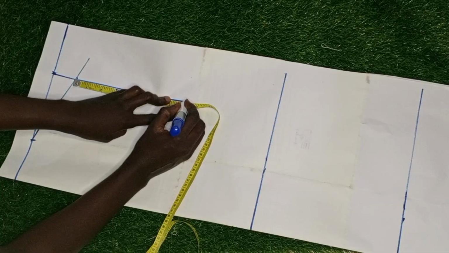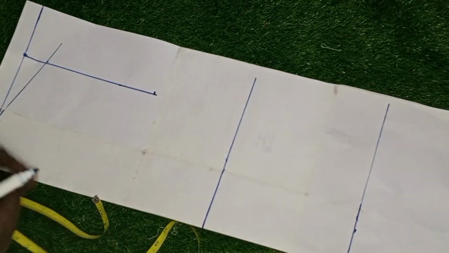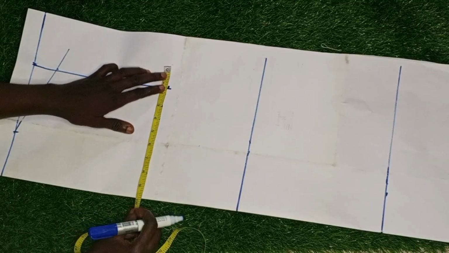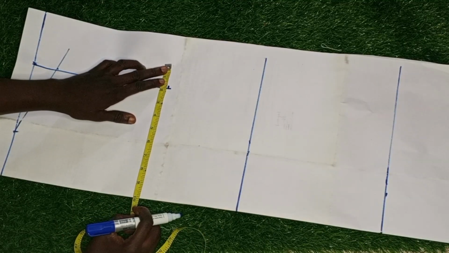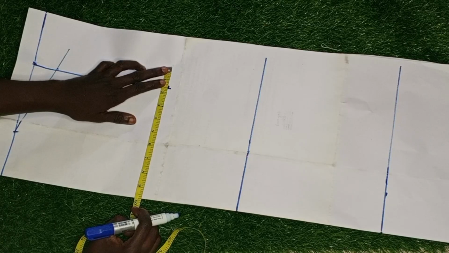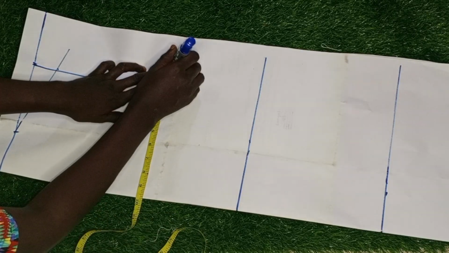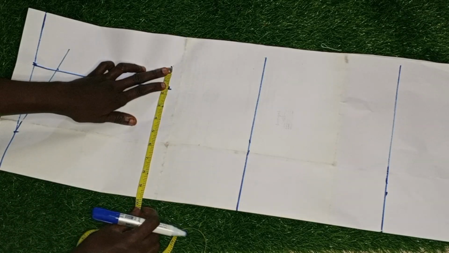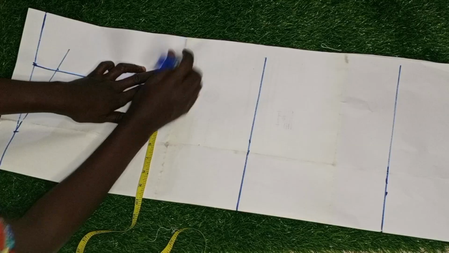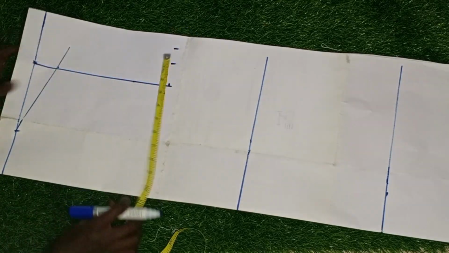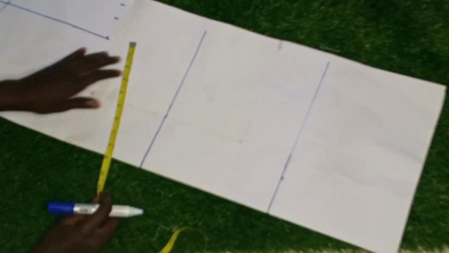In this case I'll measure 8 inches. And bust circumference divided by 4. I'll put whatever the value is. Then I will add 1 inch seam. I just love using 1 inch seam allowance. But as a beginner, you can use maybe 1.5 or 2 inches seam allowance. I just feel 1 inch is always enough for me. So that is my 1 inch seam allowance.